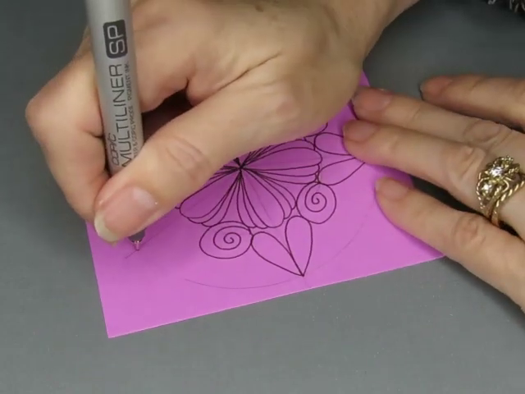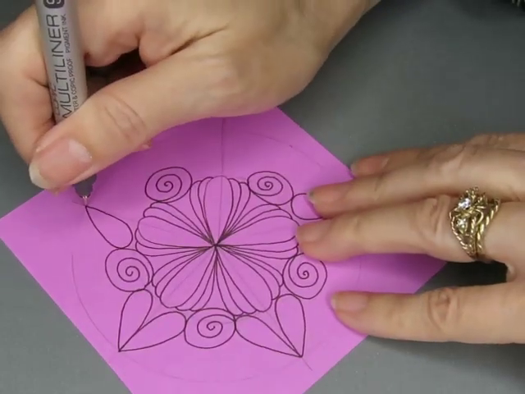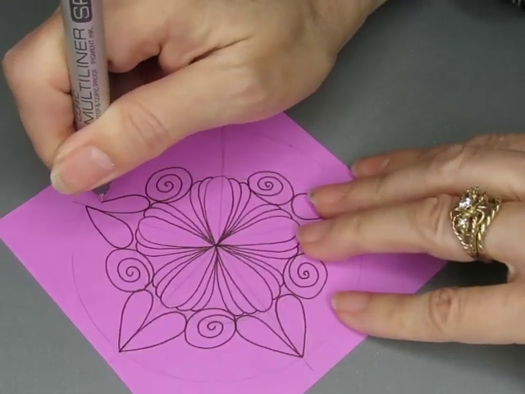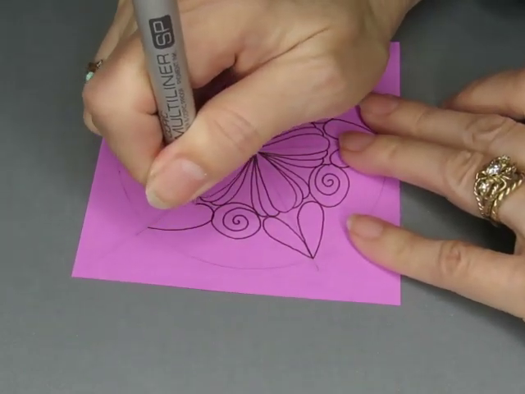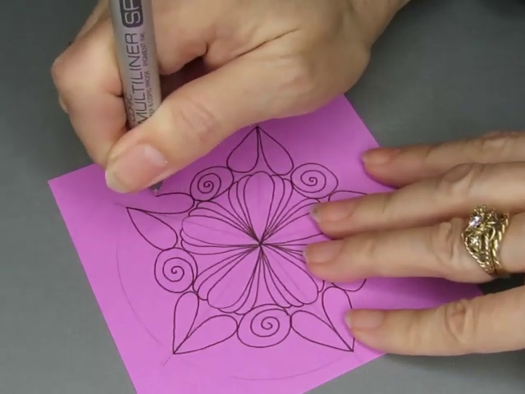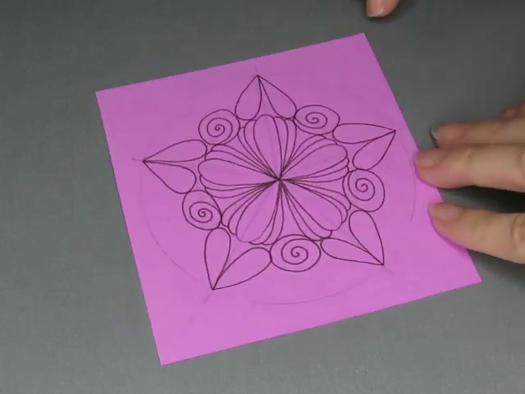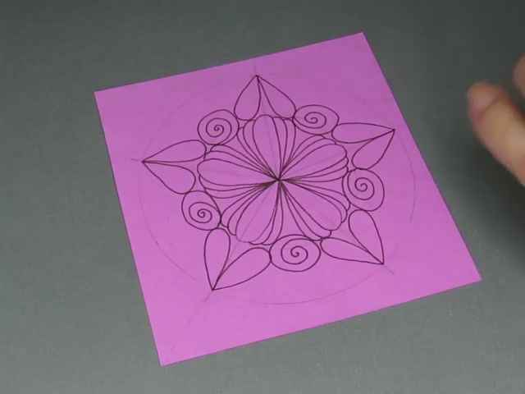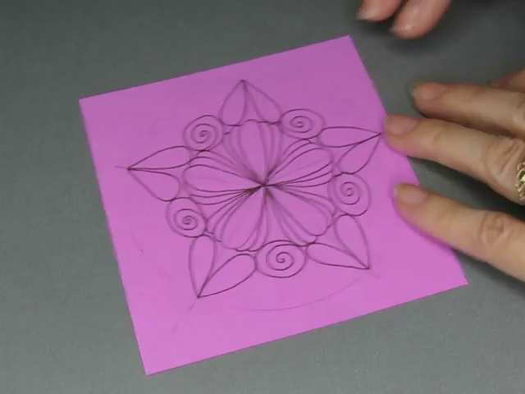Okay, now we've got that. Look how pretty that is. All I'm doing is saying, well, what should I do next? What should I do next? I want to play with spirals and I want to play with teardrops.